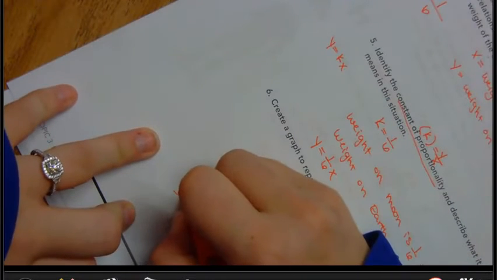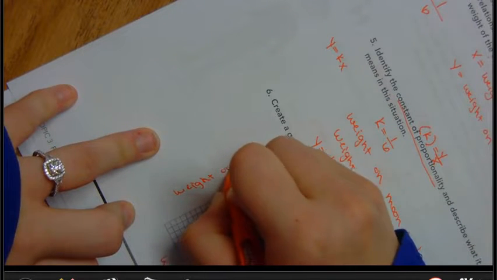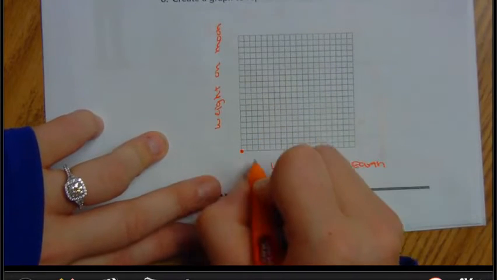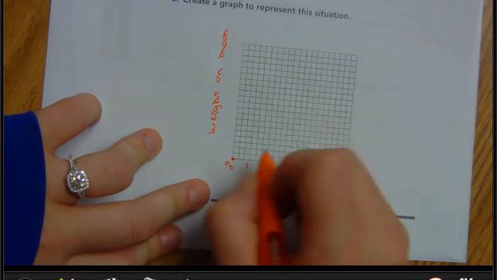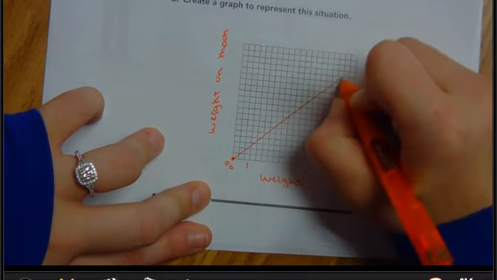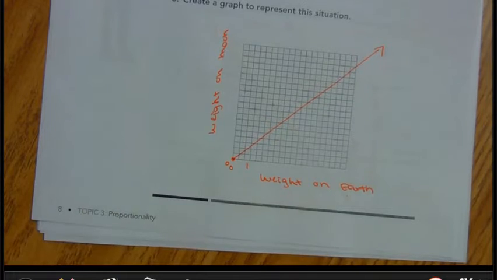And my y variable is weight on Moon. Okay. Well, I know that if I'm at 0, I'm going to have 0 and 0. And I know that for every pound I go up for Earth, I'm going to be 1/6 of that. And as it keeps going on and on and on, it's going to end up being a straight line, meaning it's going to be constant.